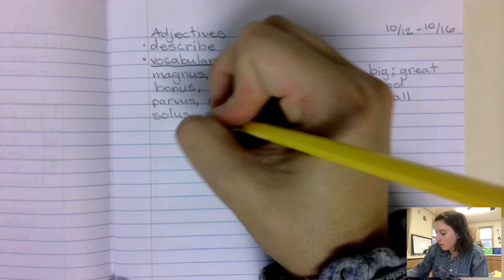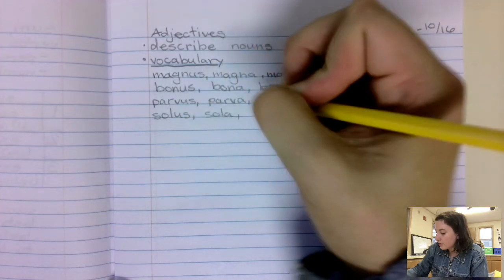Pulcher, pulchra, pulchrum means beautiful. And last but not least, aeger, aegra, aegrum mean sick.